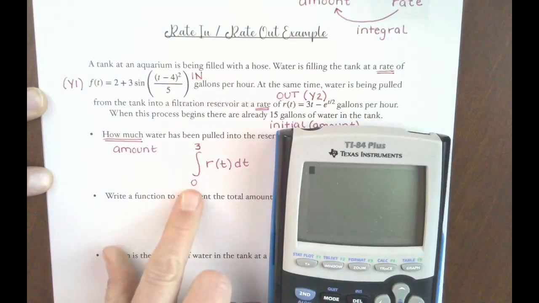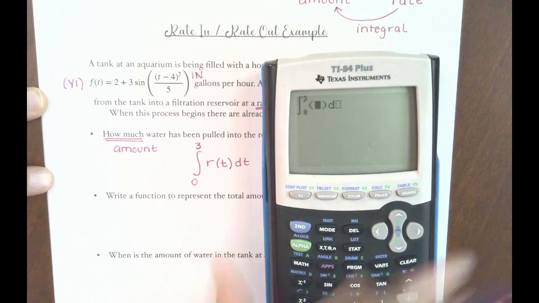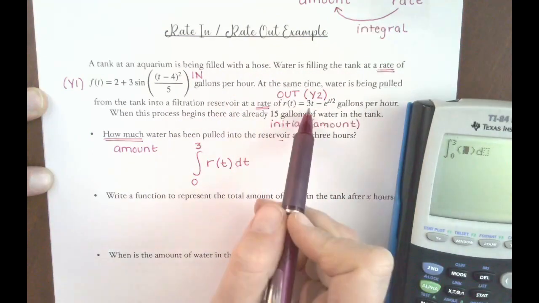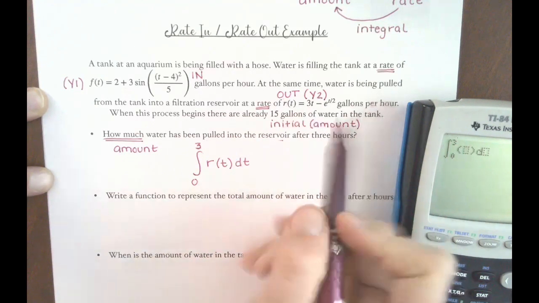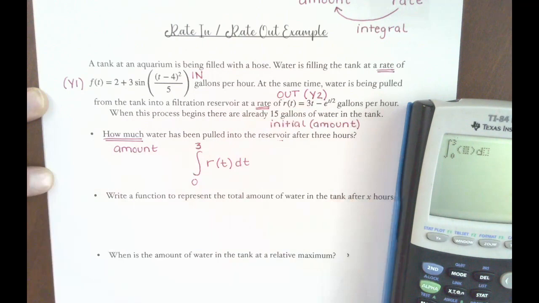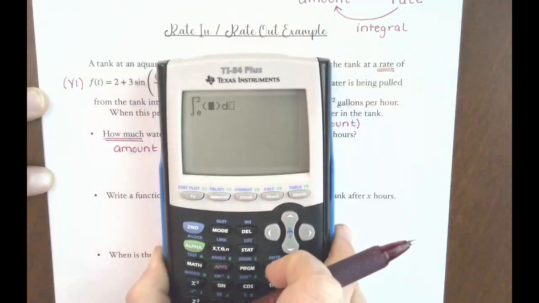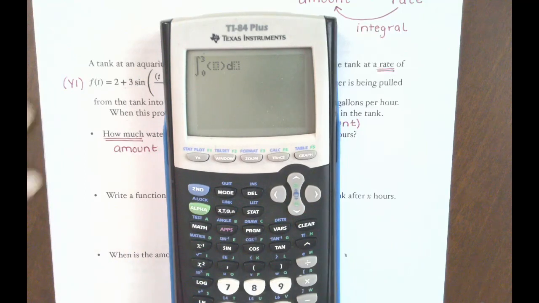So, in my calculator now, I want to do an integral, so math and number 9. I want to go from 0 to 3. And I want to use this equation right here, but I don't want to retype that equation every time I want to use it. So I can tell my calculator, hey, go look at the equation that's in Y2 and take the integral of that. And here's how I do it. And again, feel free to pause, rewind if you need to see it again.